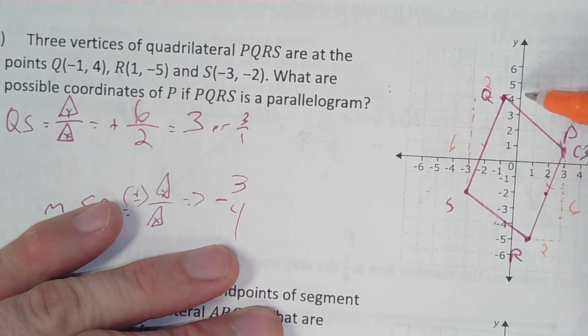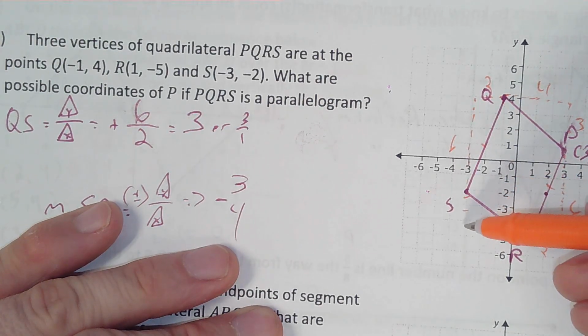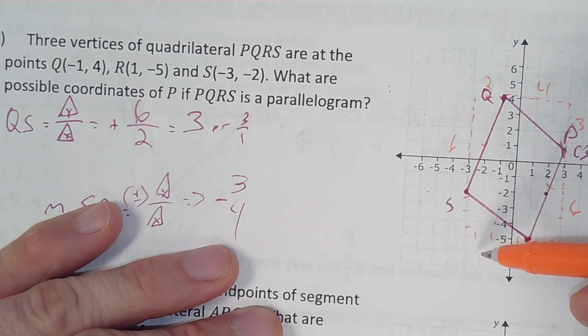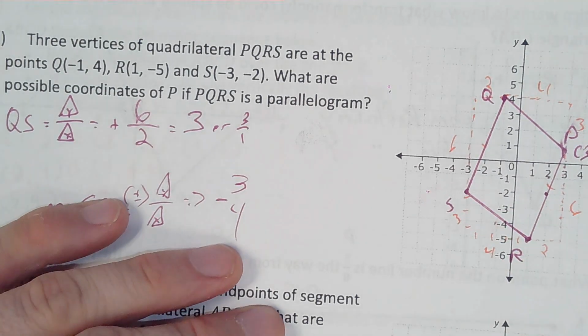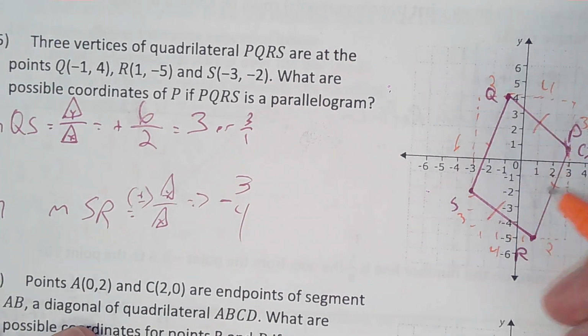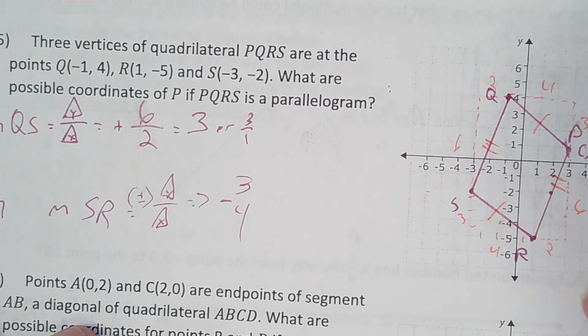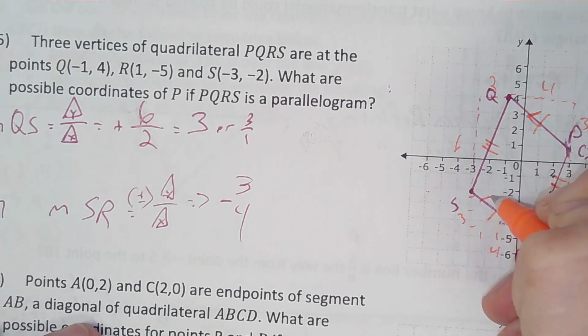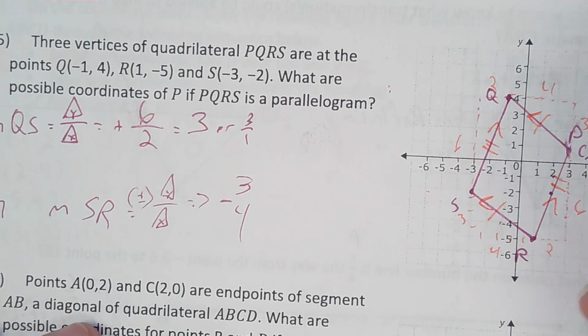And then this is 3, and this is 4. So all these lengths are the same. That should show you that these opposite sides are parallel and congruent. Okay, next one.